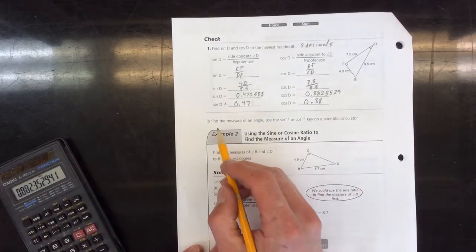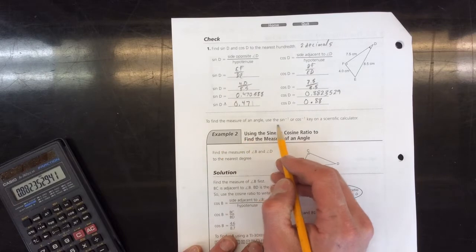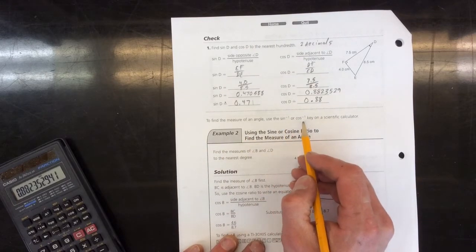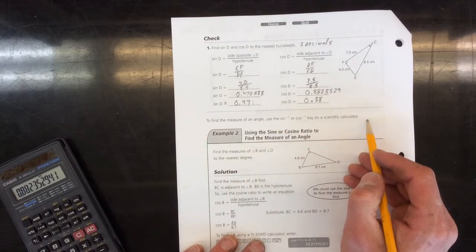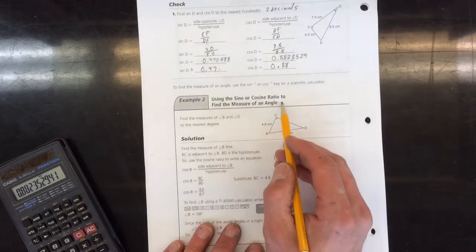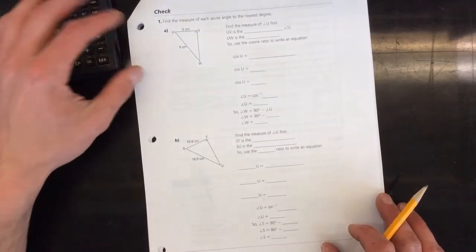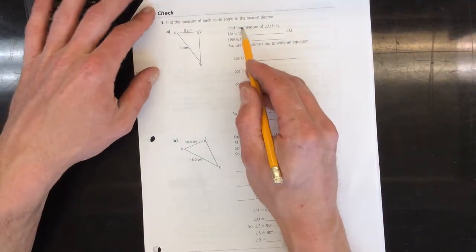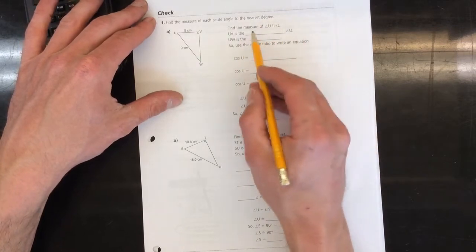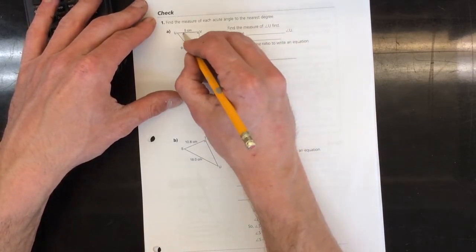Okay, to find the measure of a missing angle, we can use the sine inverse or cos inverse key on a scientific calculator. So we're going to use the sine or cosine ratio to find the measure of the angle. So for number 1, we want to find the measure of each acute angle to the nearest degree. It says find the measure of angle U. So mark your angle.